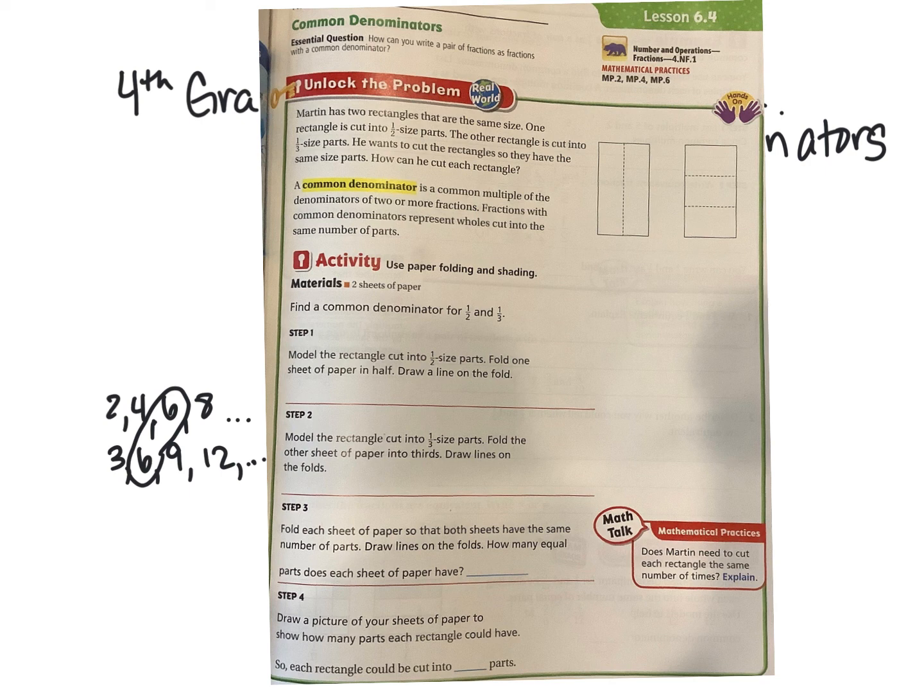Okay. So we're going to start, by the way, the common denominator of these two fractions, 1/2 and 1/3, is going to be 6. But let's have them take us through so your brain knows why it is 6. So we wanted to find the common denominator of 1/2 and 1/3. Model the rectangle cut with 1/2 size parts. Fold one sheet of paper in half and draw a line down the fold. So you have it here for you already, but if you want that on paper because you're going to want to be folding things up, go ahead and get a piece of paper and do that.